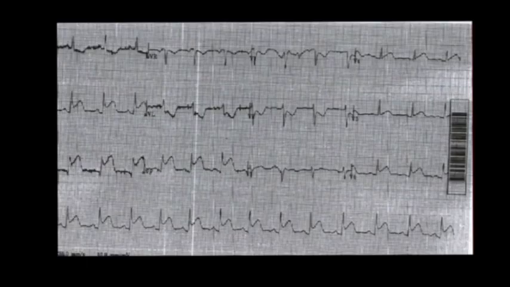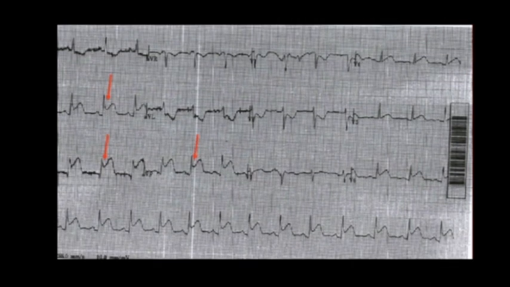So, what will an inferior wall MI with a right ventricular MI look like on an EKG? We will still see the ST elevations in leads 2, 3, and AVF representing the inferior wall MI. But what about the right ventricular MI? How will that show up on EKG?